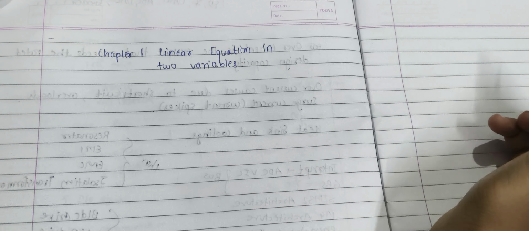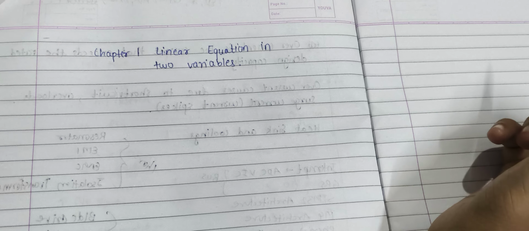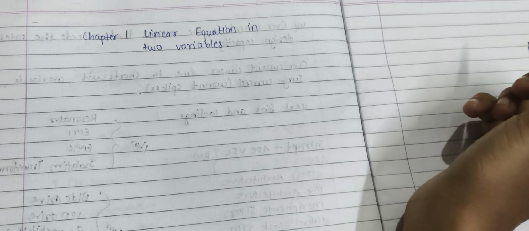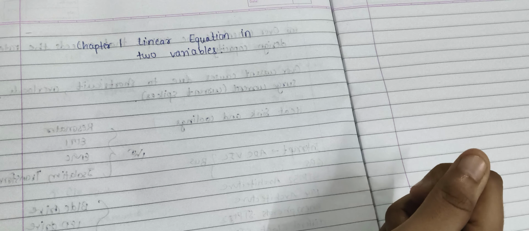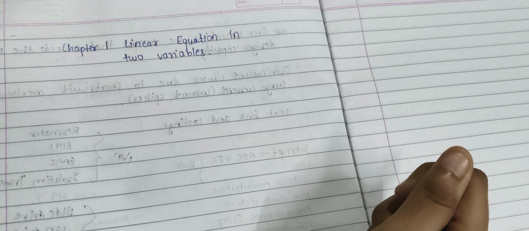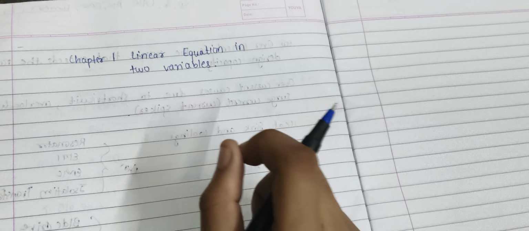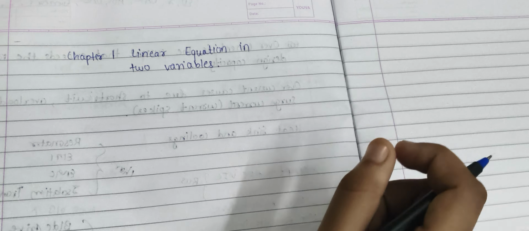Hello everyone. Today we will be discussing chapter 1, that is linear equation in two variables, of Standard 10th SAC board. Now, as the name of the chapter is linear equation in two variables, what does it mean by linear equation in two variables? Equation means which has a right hand side and a left hand side. That is called an equation. So a linear equation in two variables consists of two variables.